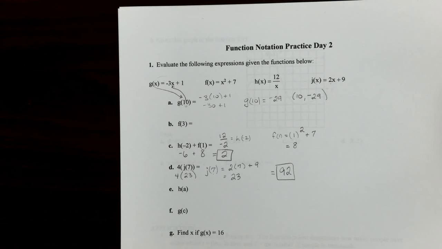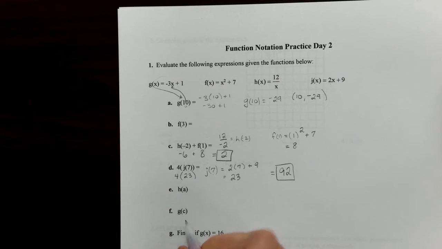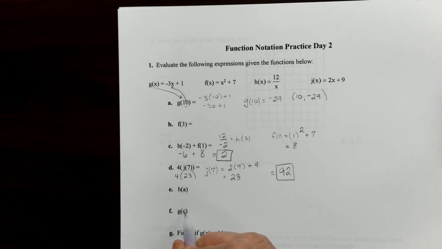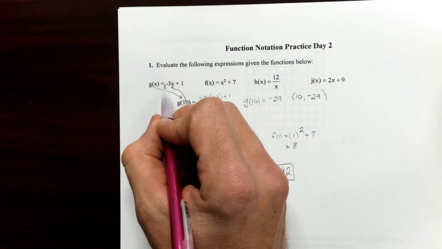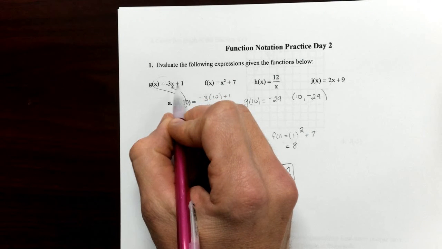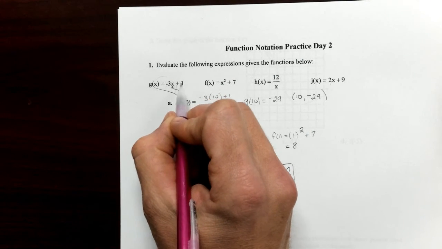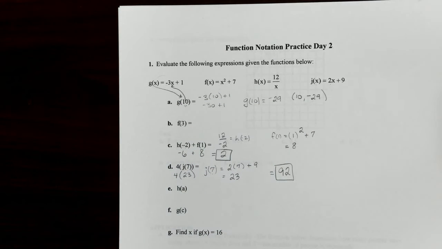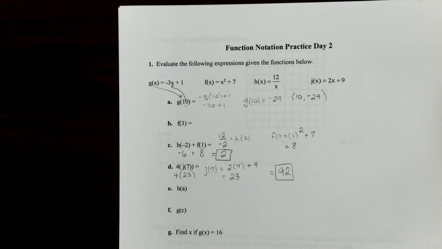Okay, E and F, guys, I got a lot of y'all asking me about this yesterday. Nothing changes. All I'm asking you to do is plug in that variable. So instead of it being g of x, it's now x is c. So instead of this being negative 3x plus 1, this will be negative 3c plus 1. I can give you a number, I can give you a variable. It doesn't matter. Just plug it in place of x. Ain't no thing but a chicken wing. Don't make it harder than it is, guys.